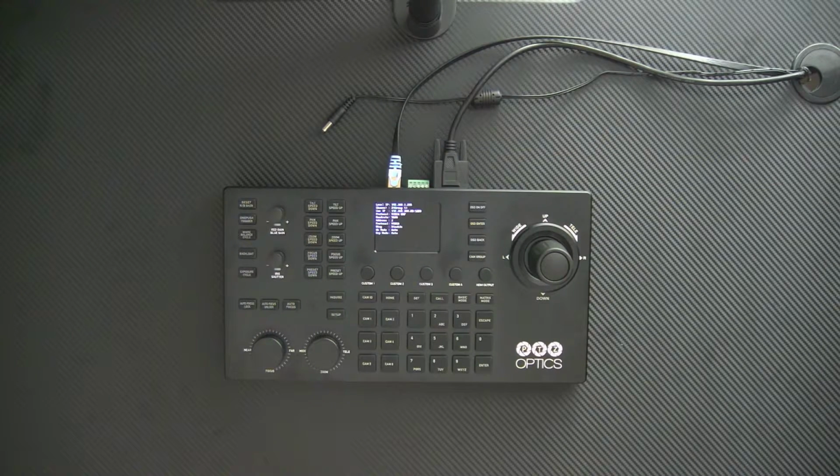I also use my PTZ remote, so I can do presets on the remote. So there's a couple different ways we can control it, but you can also control it inside of Wirecast, and you just click a button. So that's another reason I like PTZ cameras in combination with Wirecast.